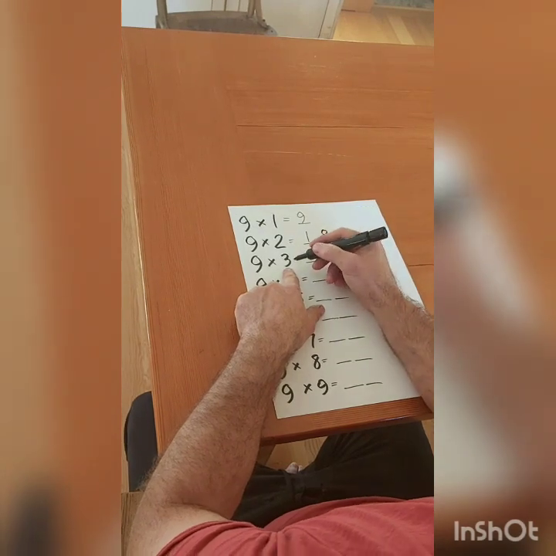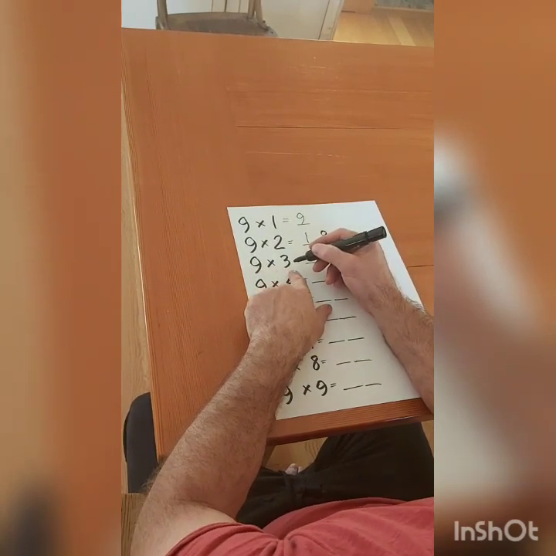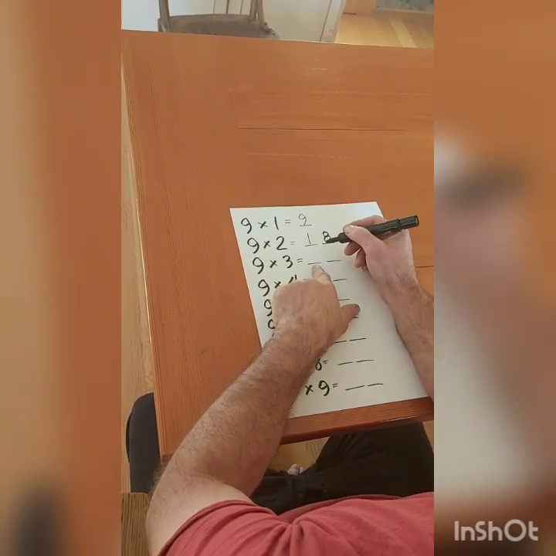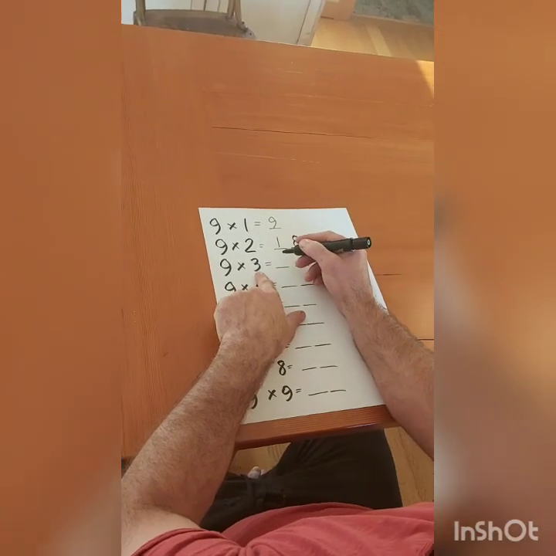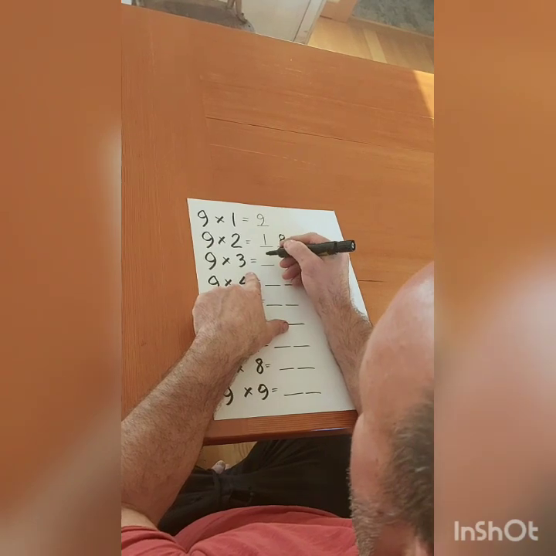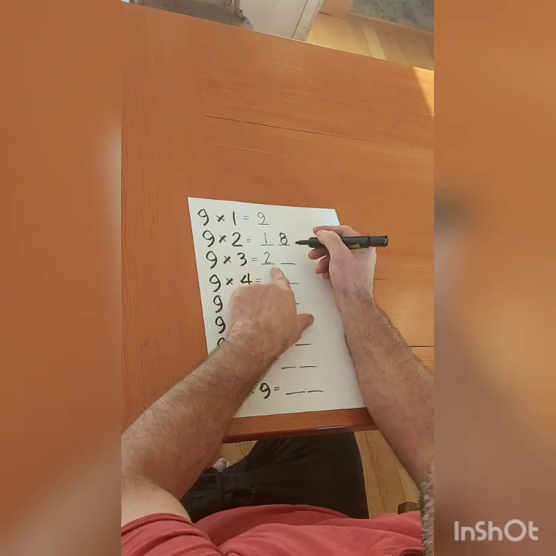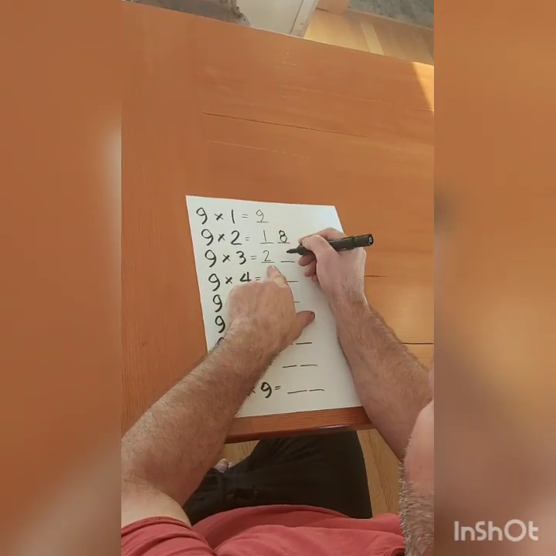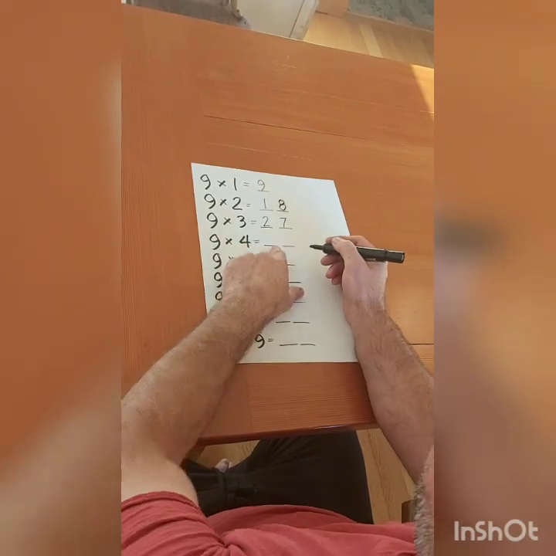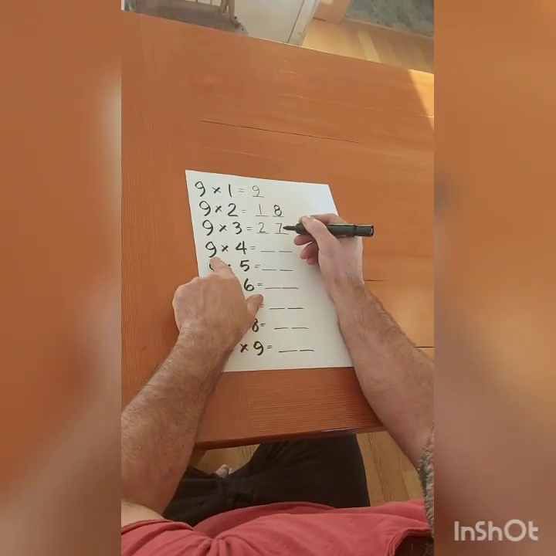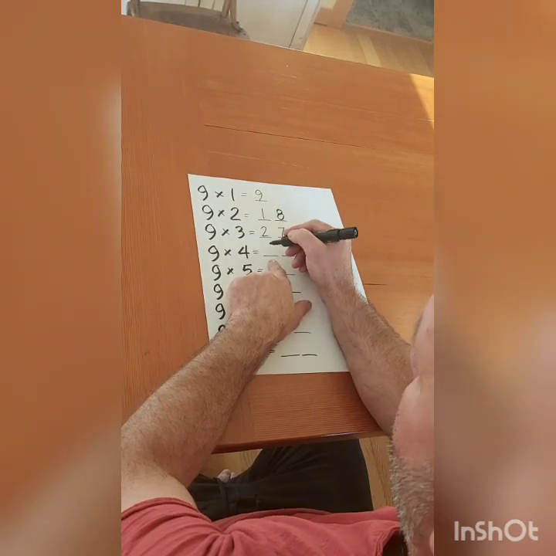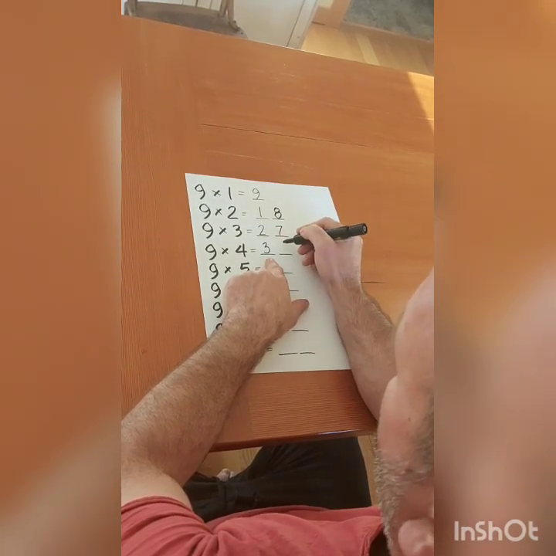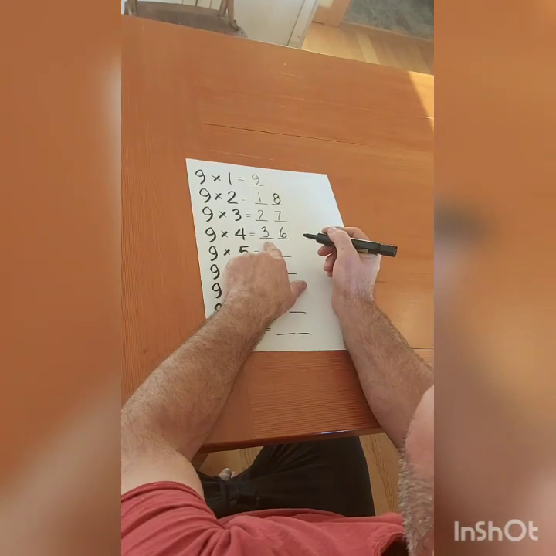In the next question, I'm multiplying 9 times 3. The first digit in my answer is going to be 1 less than the number I'm multiplying 9 by. So in this case, it will be 2. What do I add to 2 to equal 9? 2 plus 7. Here we have 9 times 4. The first digit will be 1 less than 4, that's 3. And I know that 3 plus 6 is 9.